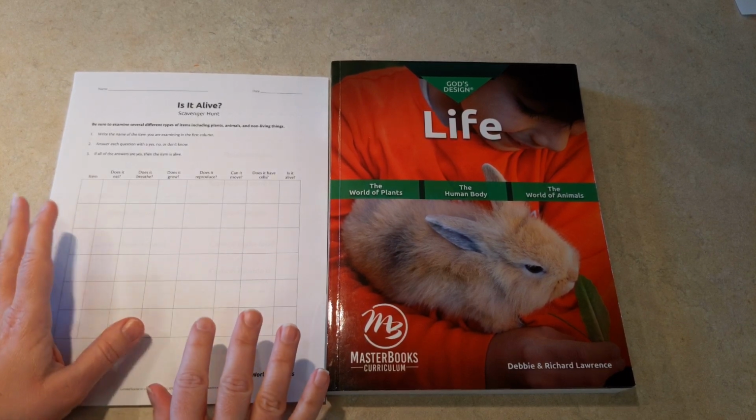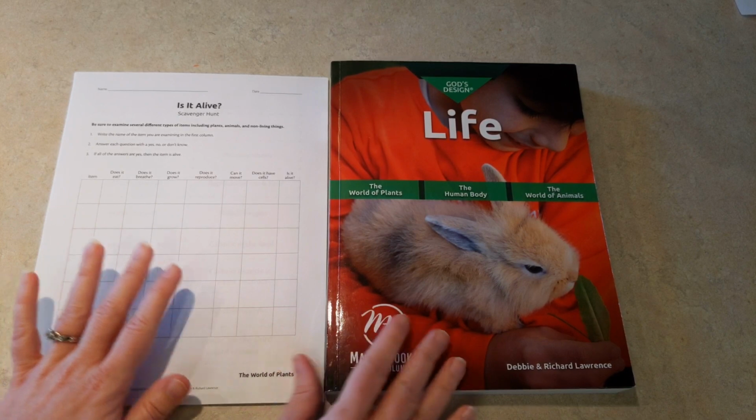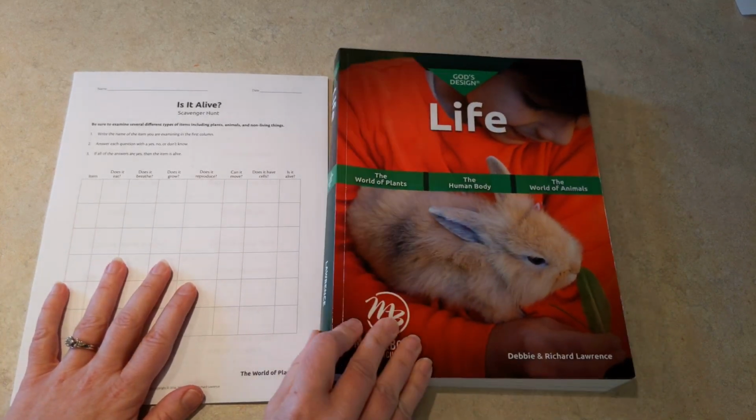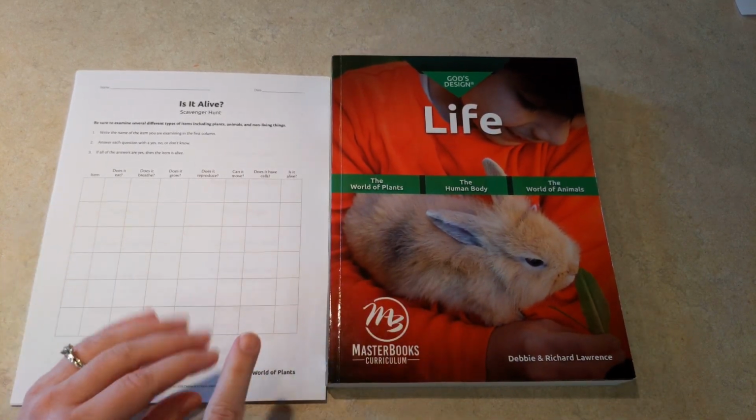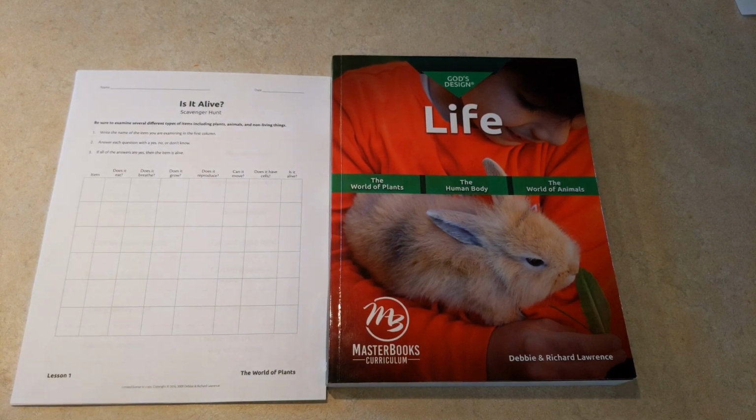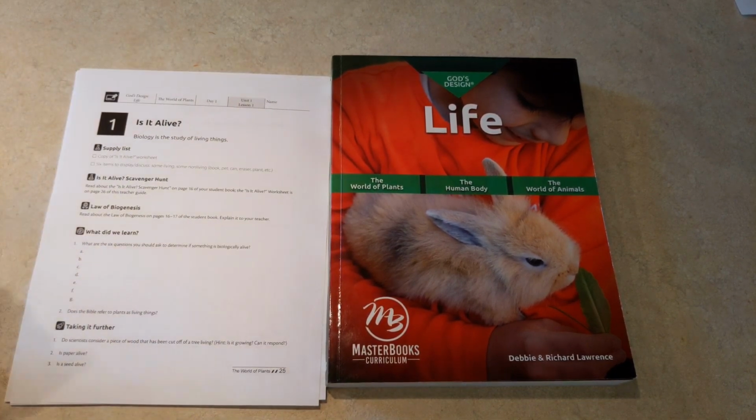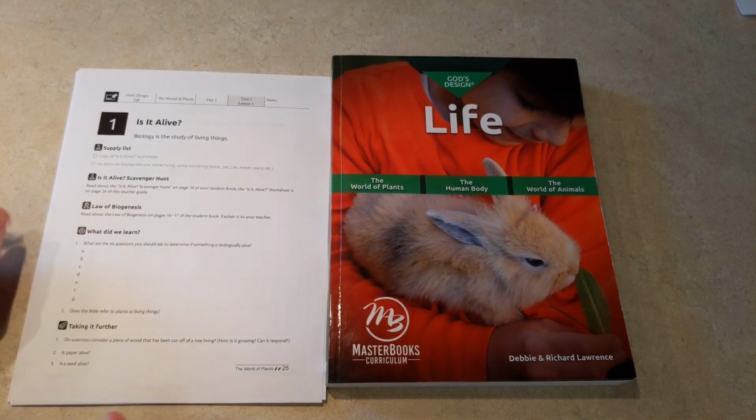Now, I could have purchased this all together in a book very similar to this from Master Books. The reason I chose not to was because, well, it was twofold. Number one, it was because of this sheet.